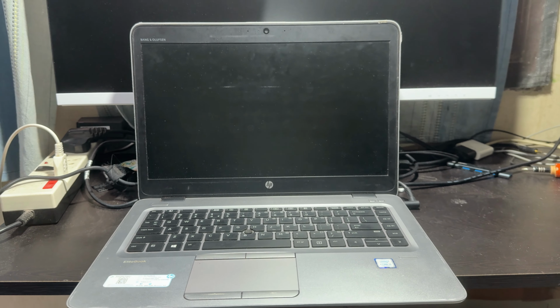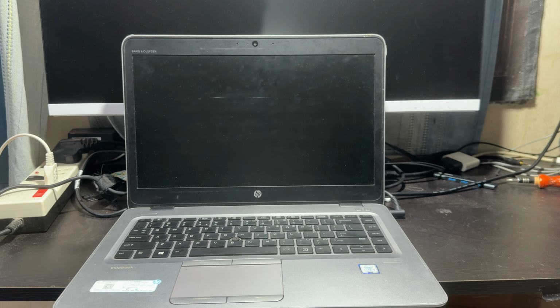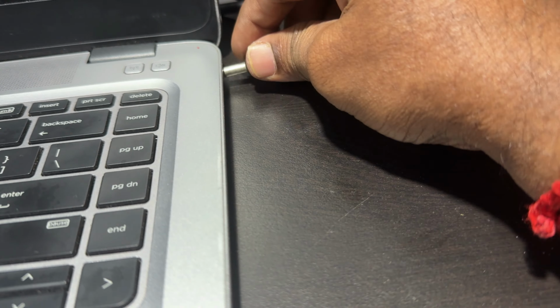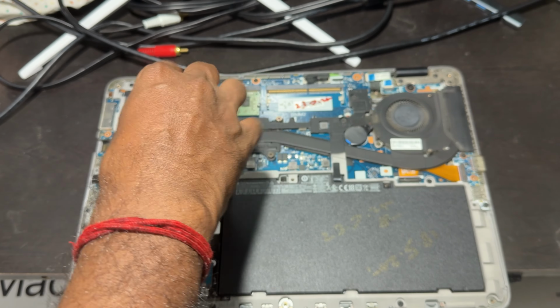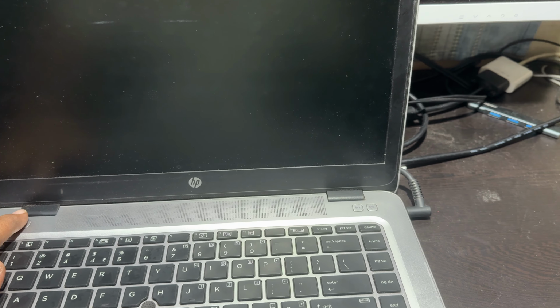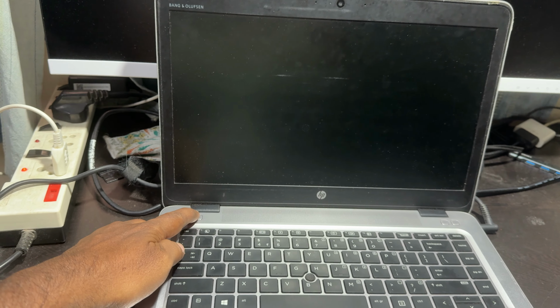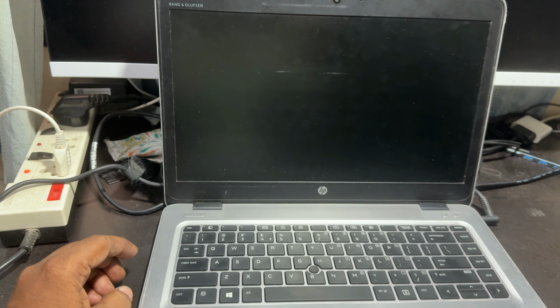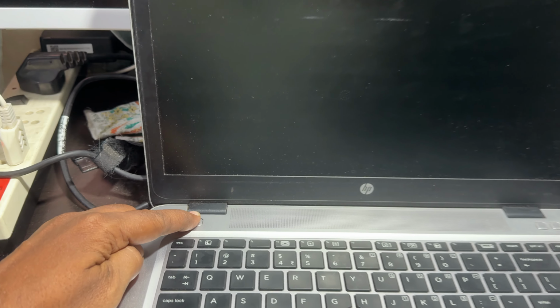Check if the laptop is really dead. Before removing the storage drive, let's make sure the laptop is actually dead. Check these things. Try a different charger. Remove and reconnect the battery if possible. Disconnect all USB devices. Hold the power button for 20 seconds. Connect an external monitor. Sometimes the laptop screen has failed, but the computer is still running normally. If none of these work, move to the next step.